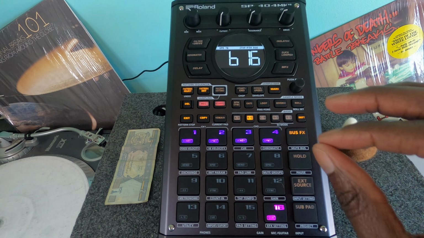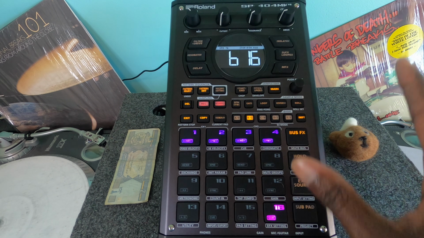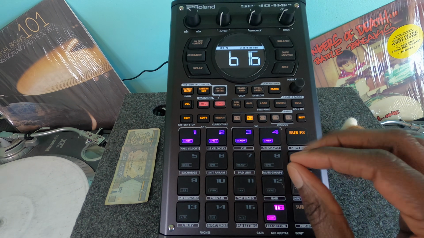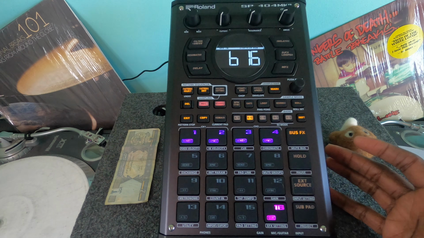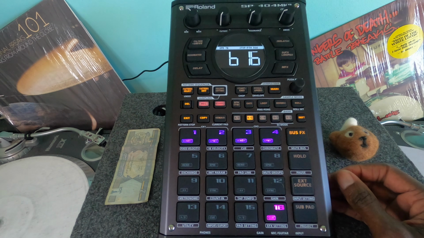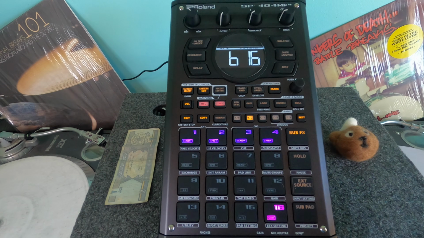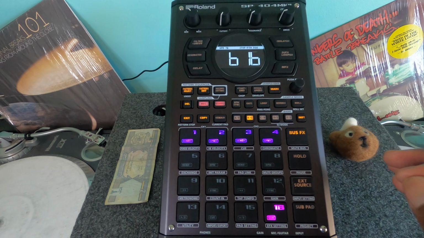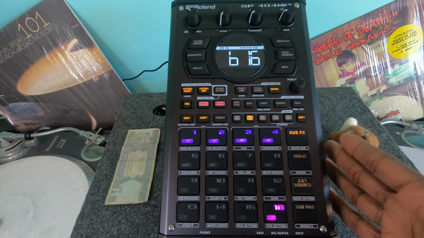Now, number one, when I put the patterns together, typically I do a 4-bar pattern. But for most songs that I do, I like to do 8 bars per pattern.